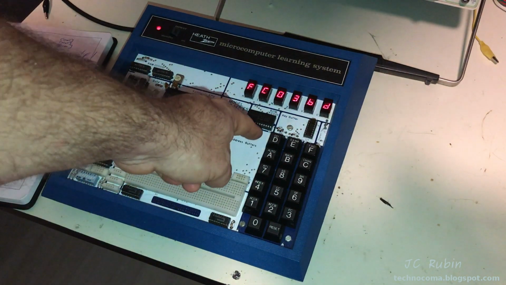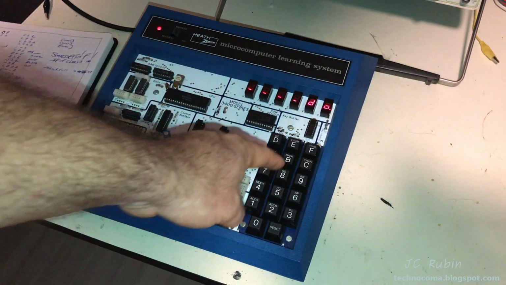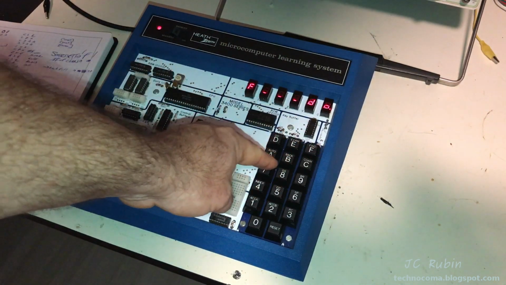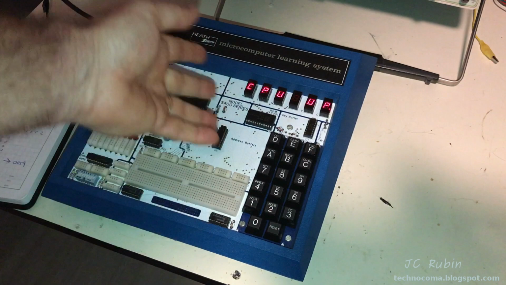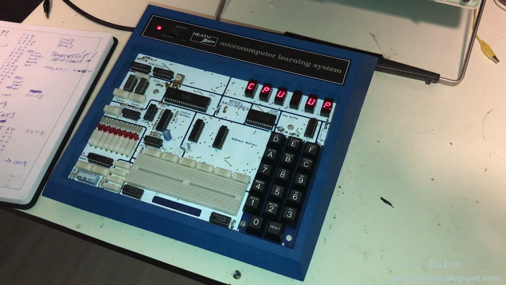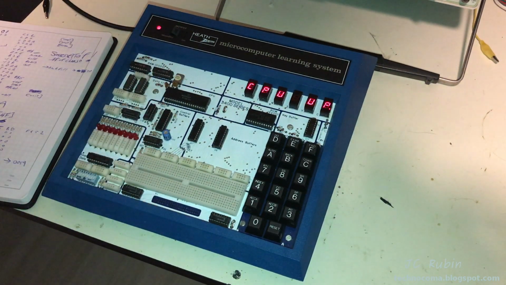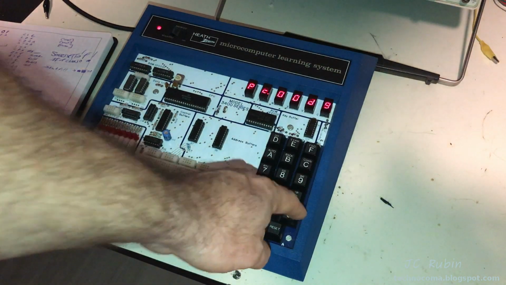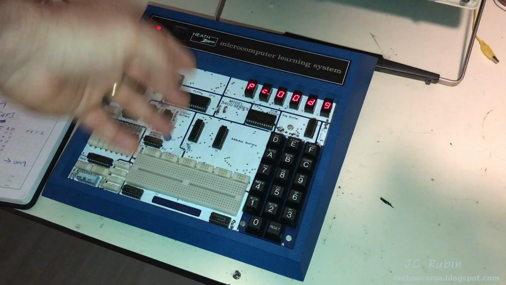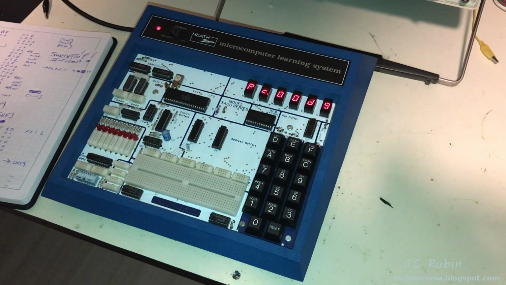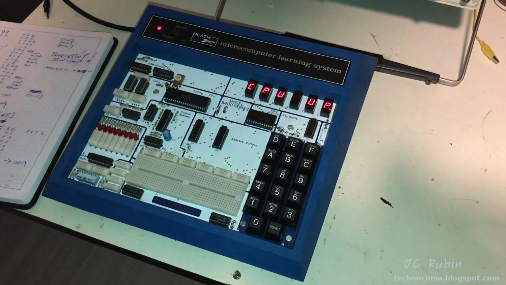I could single step it, and I could do FC00. And yeah, okay, so FC00 is the ROM, there it is. So the thing is running, hit program counter, and I guess 00G9 is where the current instruction is. So I just hit reset again.